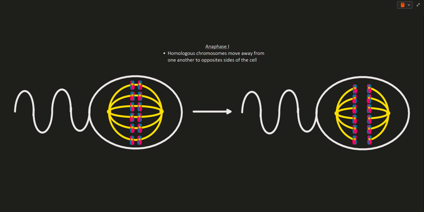Anaphase 1 is the stage that is responsible for a cell changing from diploid to haploid. Remember that diploid means having 2 copies of each chromosome, and haploid means only having 1 copy of a chromosome. At the beginning of anaphase 1, homologous chromosomes are paired up, so the cell is diploid.